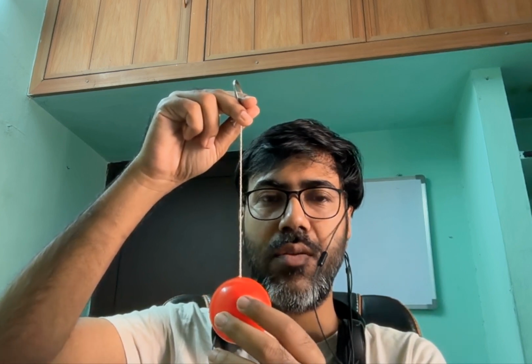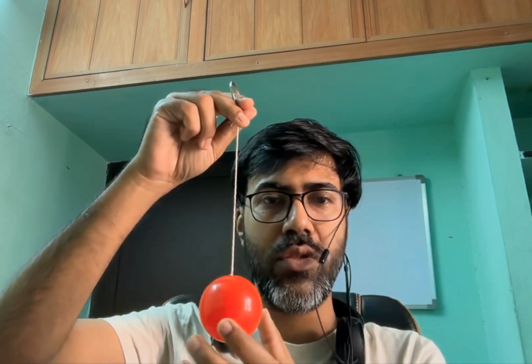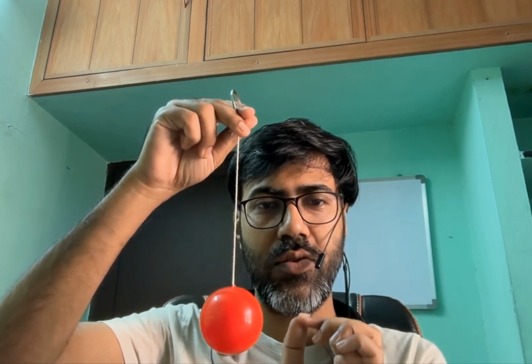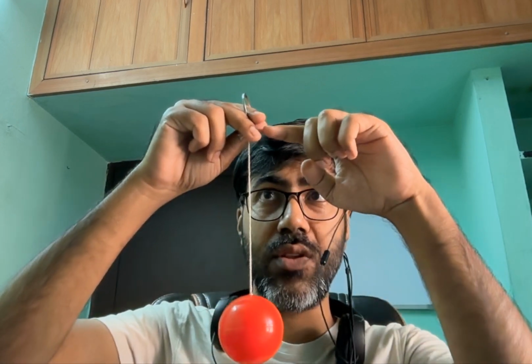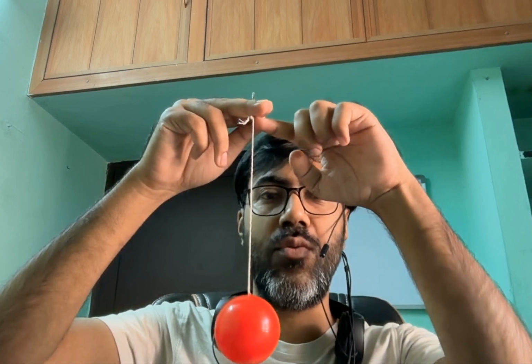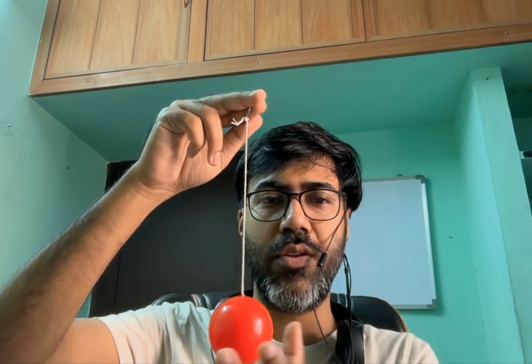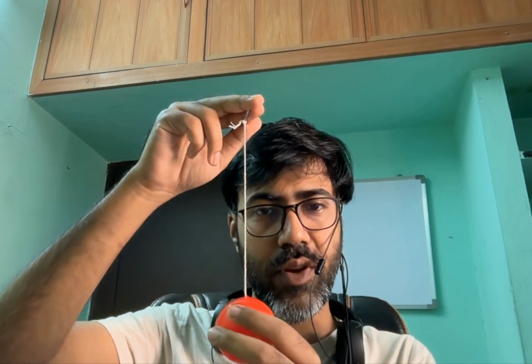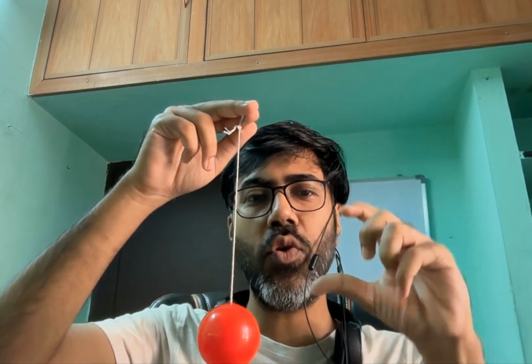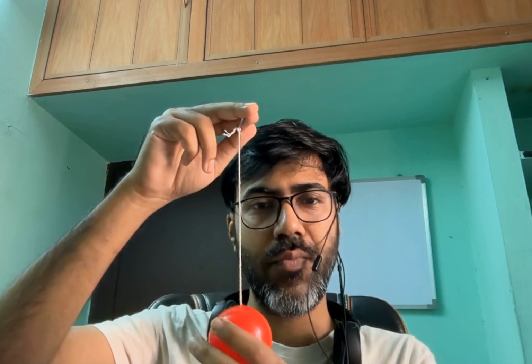The second assumption is that the string by which it is hanging is massless. And the length of the string is considered from the pivot point here to the center of this ball, because the mass is concentrated at the center. The third assumption is that the string is unstretchable. It's not like a spring or any elastic band.